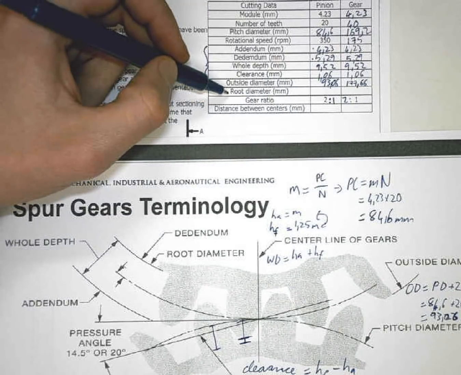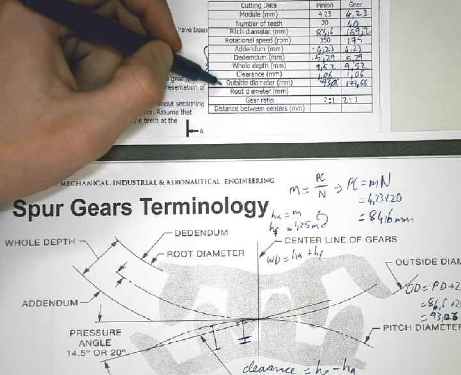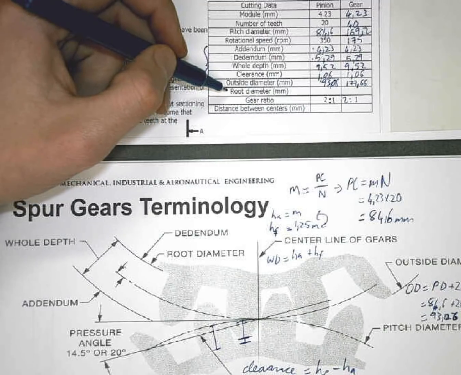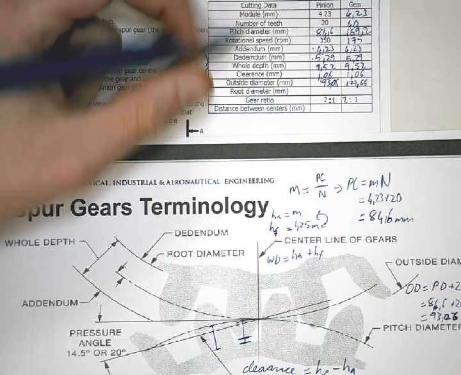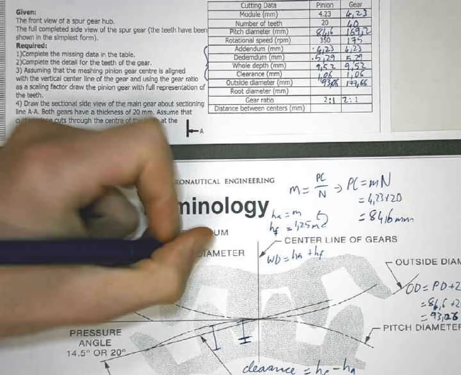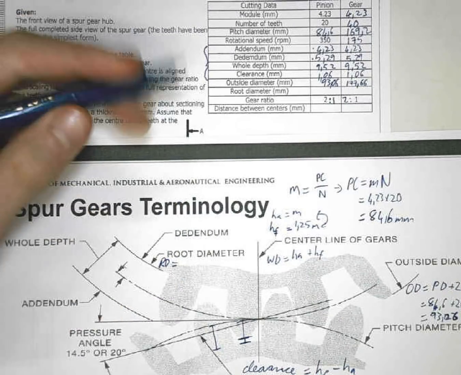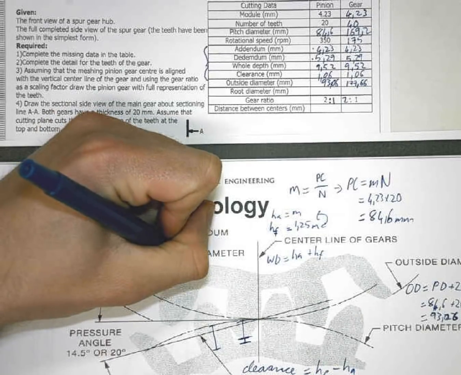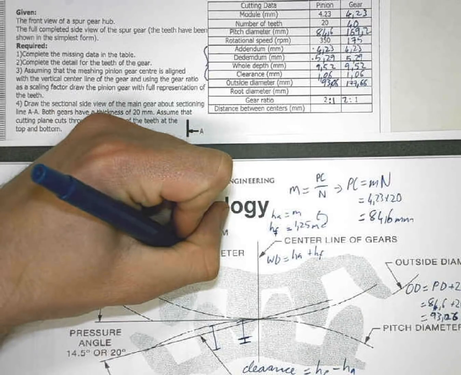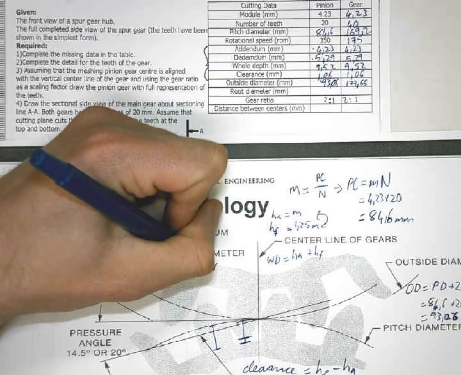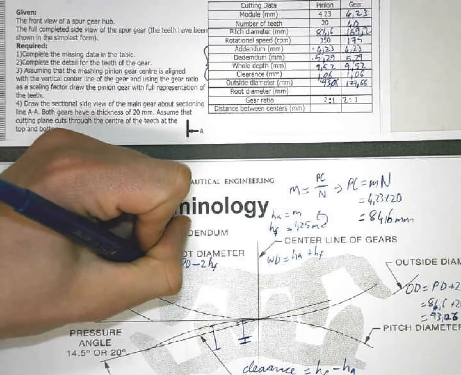Then we come to the root diameter. So the root diameter, similar to the outside diameter in calculation, but in this case, your root diameter, so this diameter here, RD, will be equal to your pitch diameter, but in this case we're going to subtract 2 times our dedendum, so our HF value.